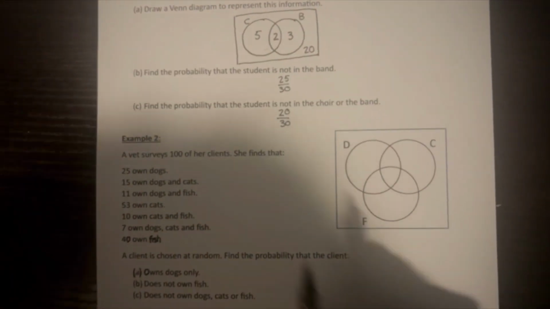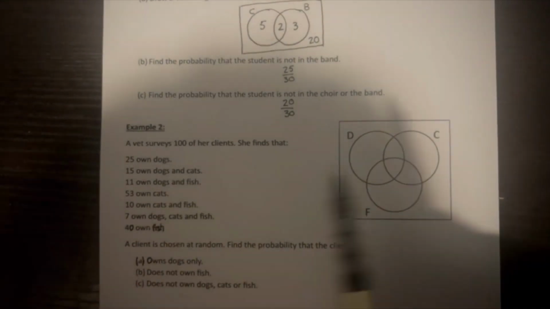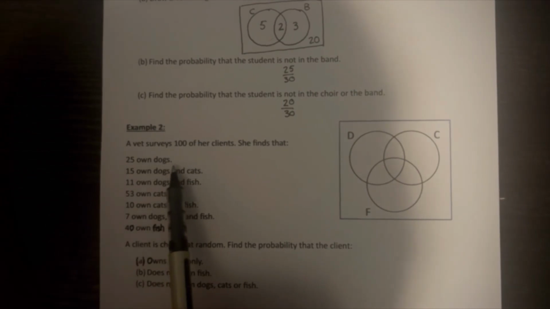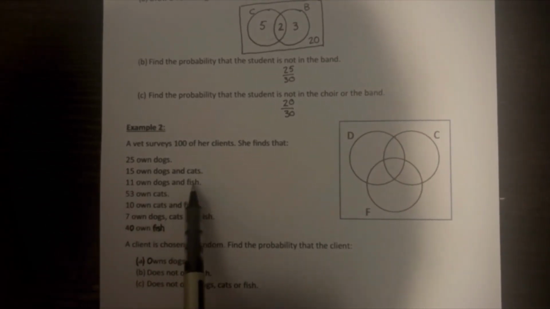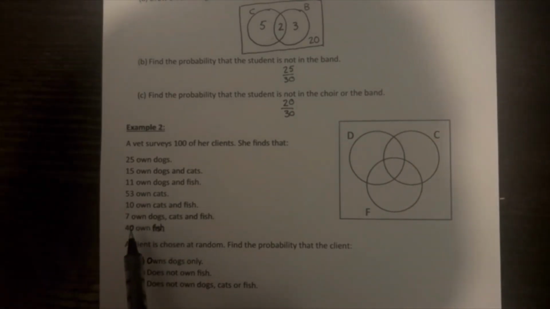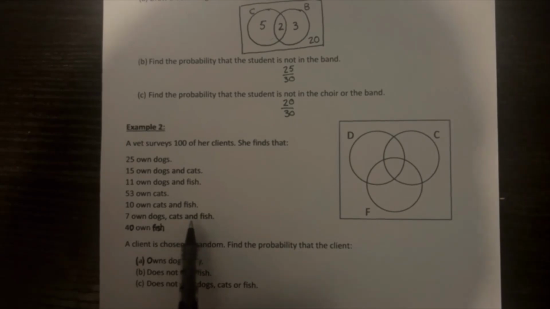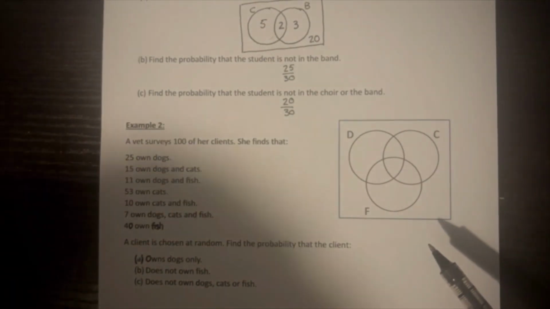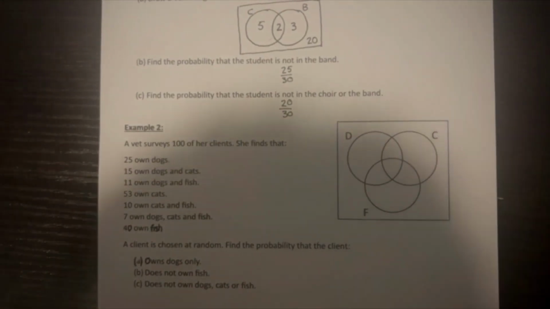The second example. So second example here, we're told a vet surveys 100 of her clients and she finds that 25 own dogs, 15 own dogs and cats, 11 own dogs and fish, 53 own cats, 10 own cats and fish, 7 own dogs, cats and fish, and 40 own fish. So lots of information we're given there, and we're being asked a few probability questions afterwards.